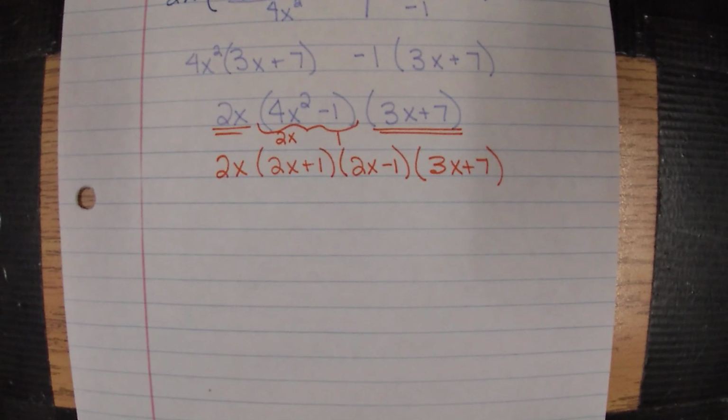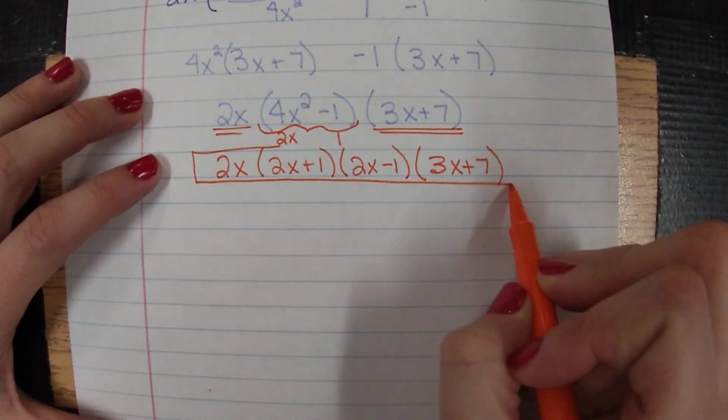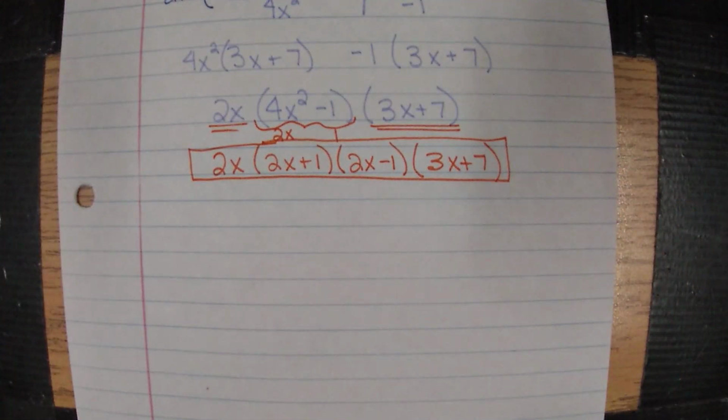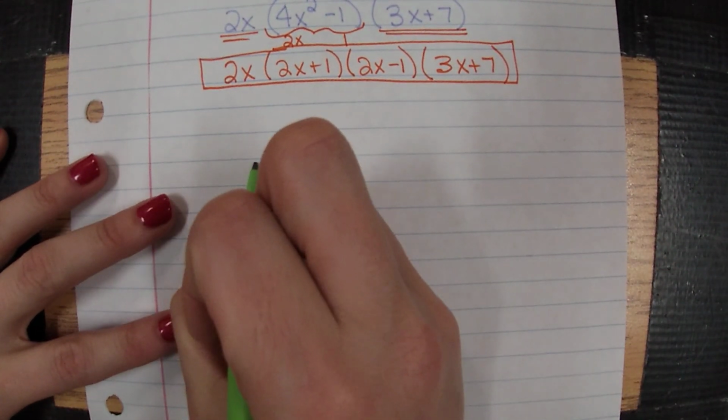Then let's check again. Do we have any remaining GCFs or any remaining special cases? The answer to that is no. And so here we are, factored completely. Now, saying that, and I keep reminding you of this every video, does not mean that every problem is terribly long.